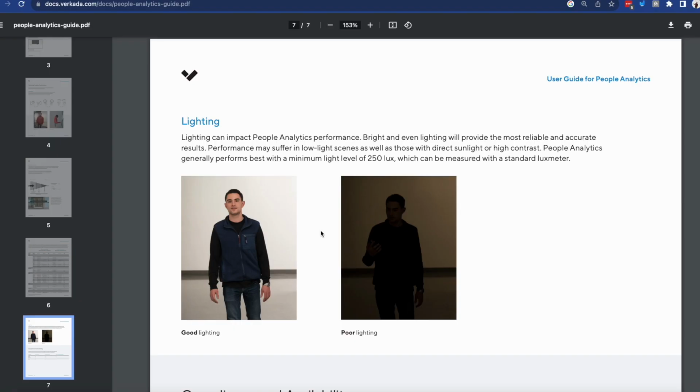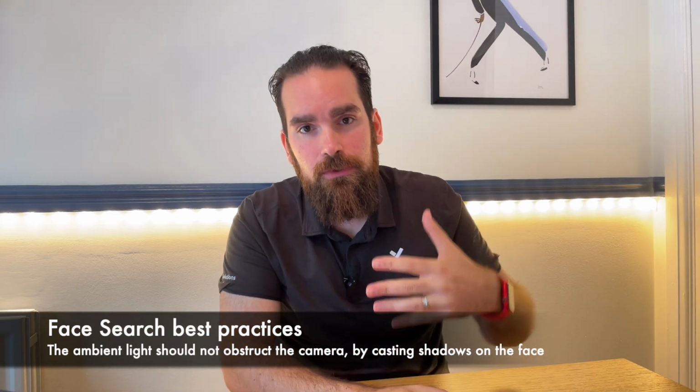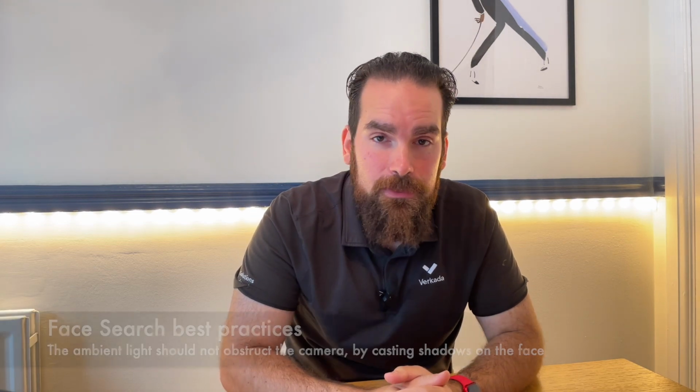For the second tip, we are looking at light and how if it's cast poorly, let's say it comes from behind, you'll get a shadow cast over the person's face. And again, going back to our airport example, when they take a picture, you'll actually see that there is a bright flash that turns on. And the main reason is, again, to make sure that there are no shadows on your face, and thus the algorithm can perform at its best.